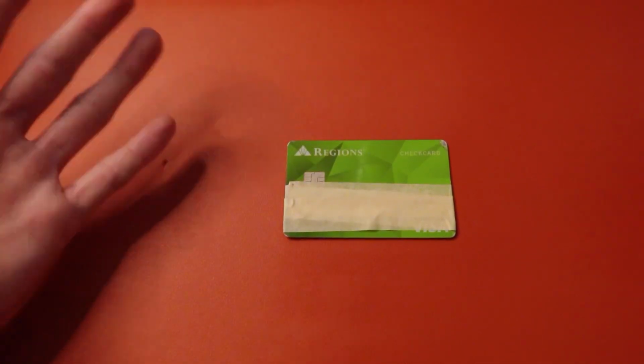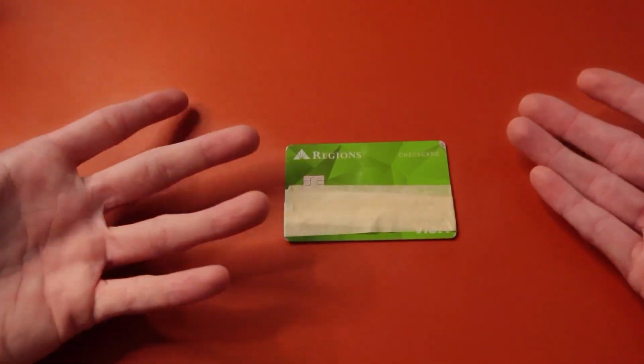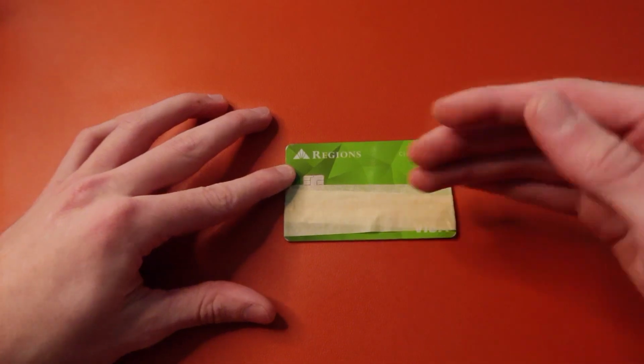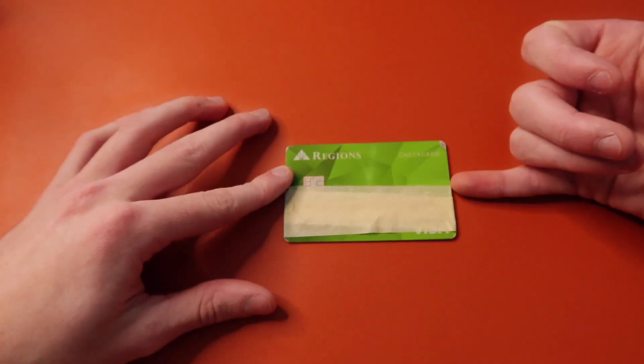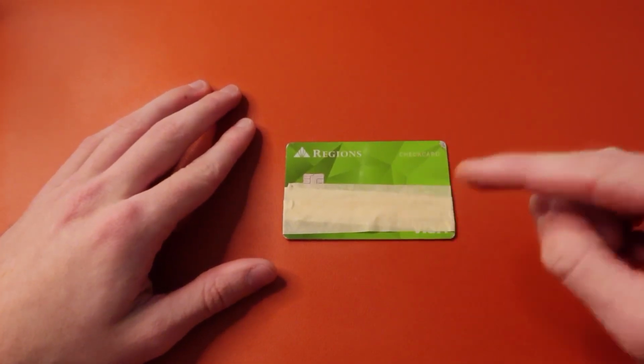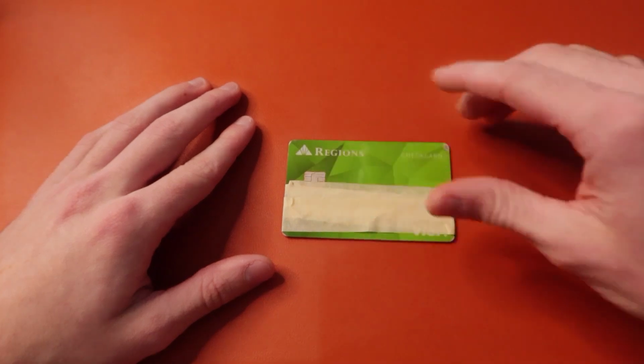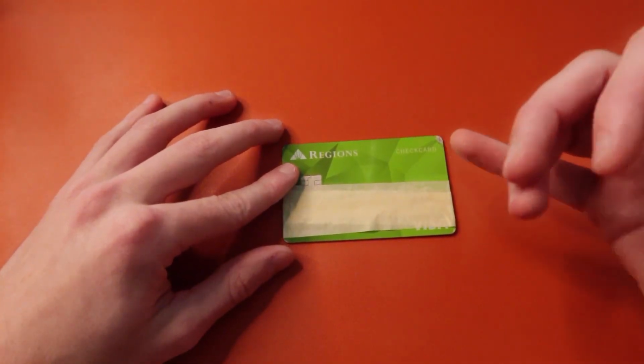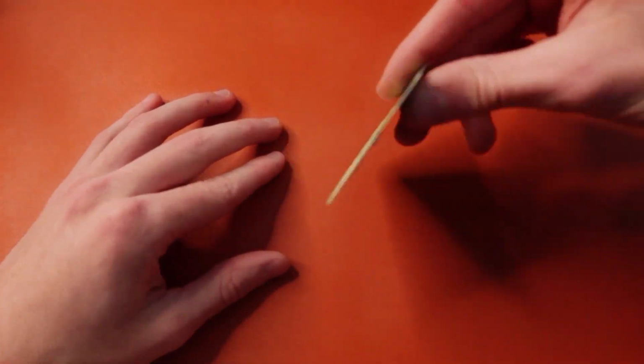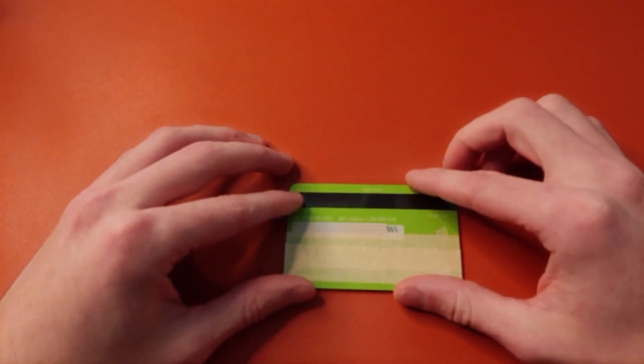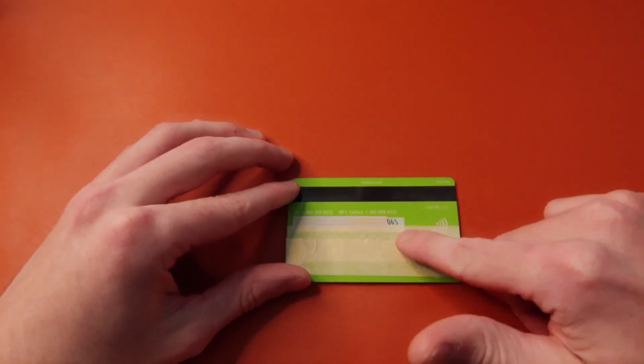So the first thing you want to do is get your debit card. Obviously, yours won't be taped off. It'll have all of your information, such as the 16 digits for your card and your name down at the bottom. But what we really want to focus on is the back of the debit card itself. That is where we will find the CSC, and that will be located right here.